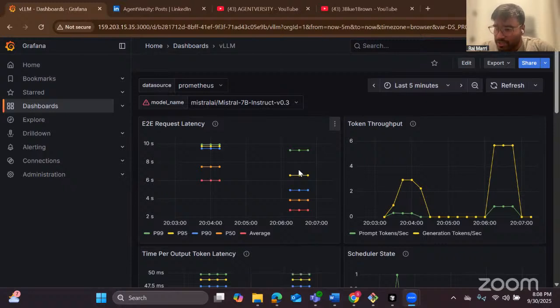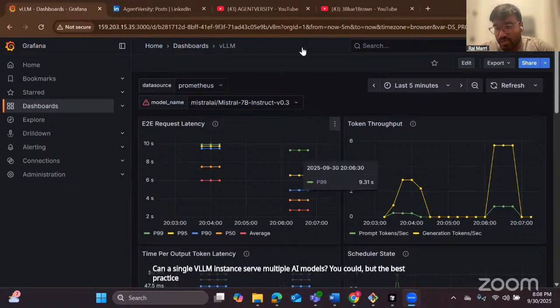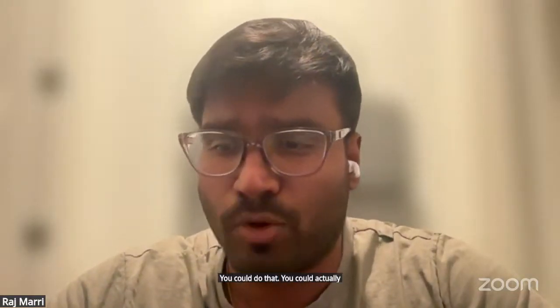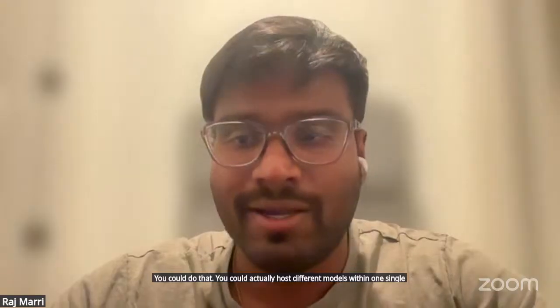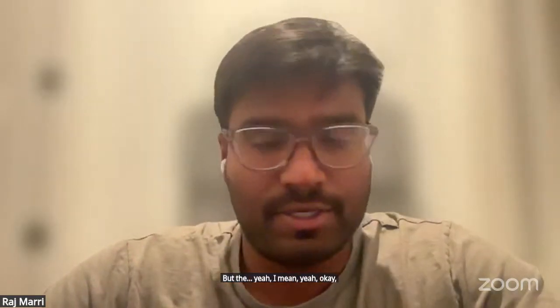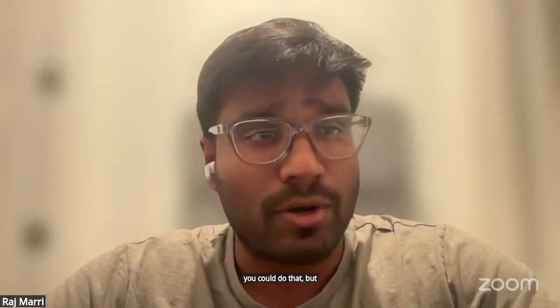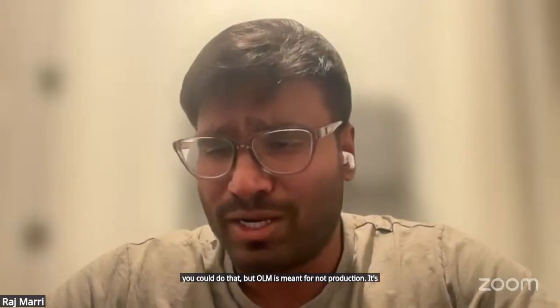Can a single vLLM instance serve multiple AI models? You could, but the best practice is to have multiple instances of vLLM to serve multiple AI models, Daniel. You could actually host different models within one single vLLM, like Ollama does. But Ollama is not meant for production. It's actually meant for local.